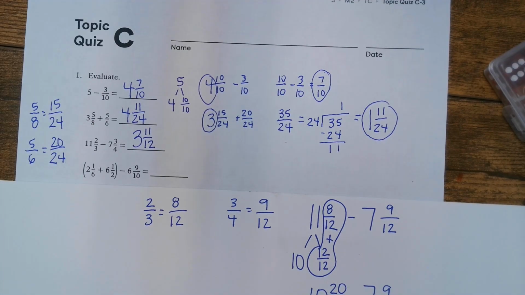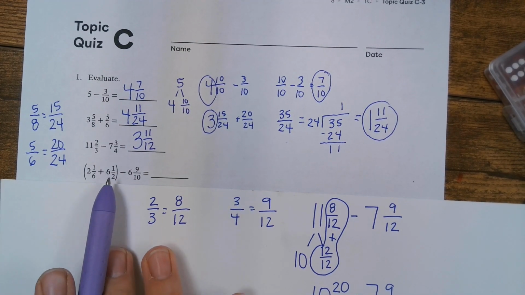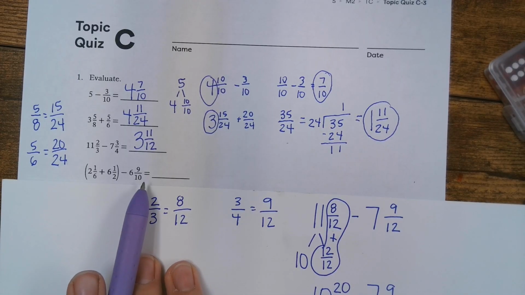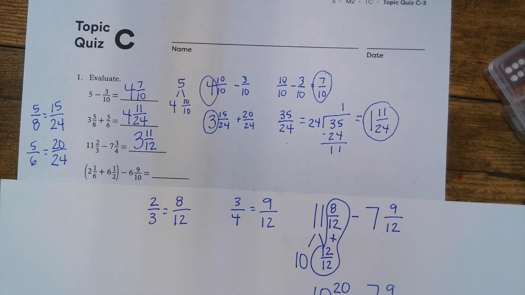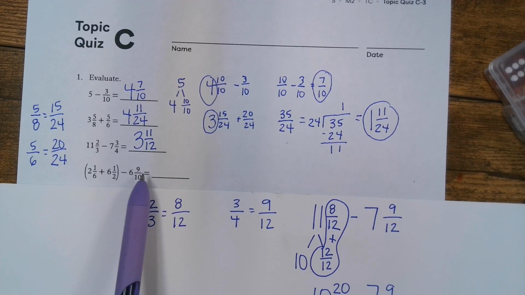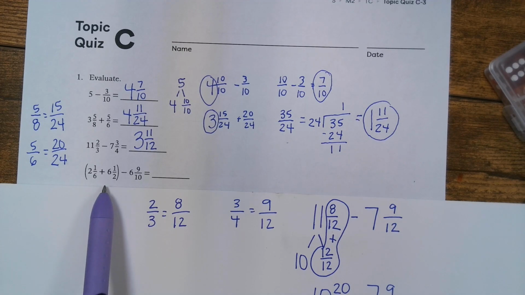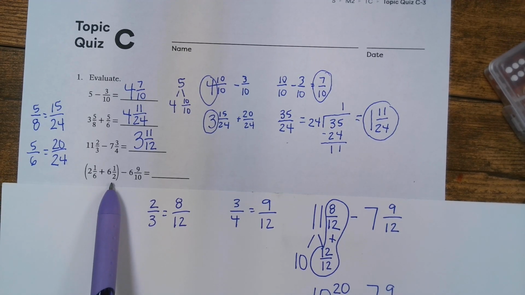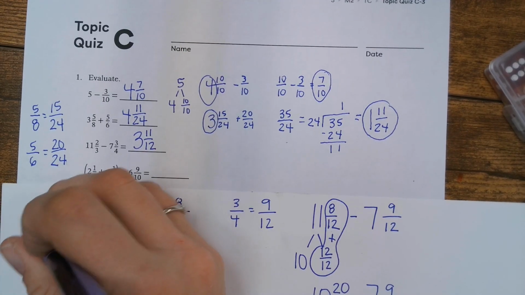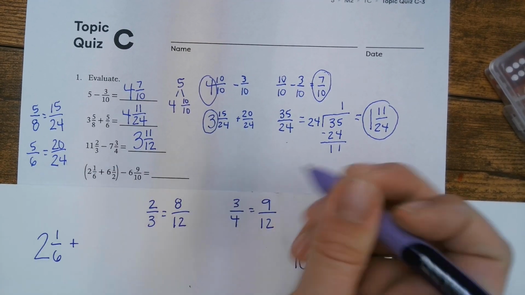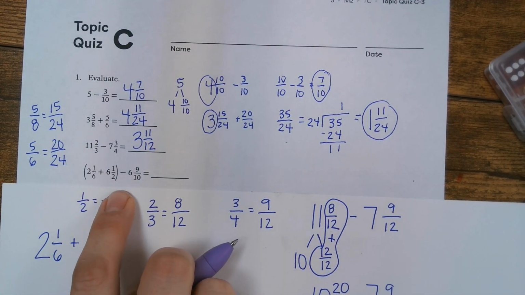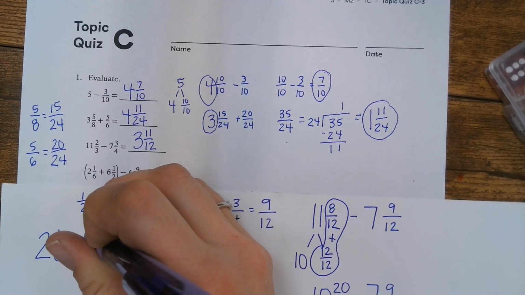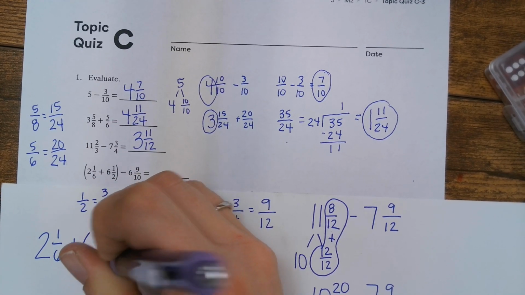The last one, 2, in parentheses, 2 and 1/6 plus 3, 6 and 1/2 minus 6 and 9/10. So we have an order of operations which tells us I have to do my parentheses first. So I'm not even going to worry with my 6 and 9/10 until I get finished with this. 6 and 2. They're not the same, but they are related because I can very easily turn my 1/2 into sixths. So now I have 2 and 1/6 plus, well, if I look, 1/2, 2 times 3 equals 6, 1 times 3 equals 3. So now this is 6 and 3/6.